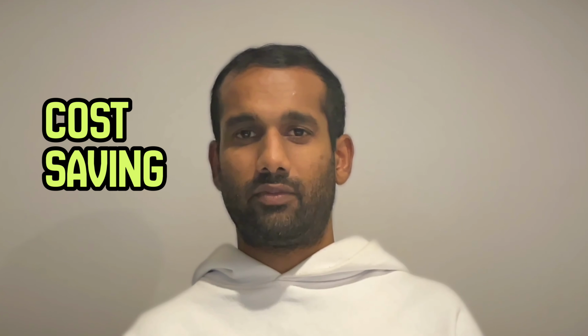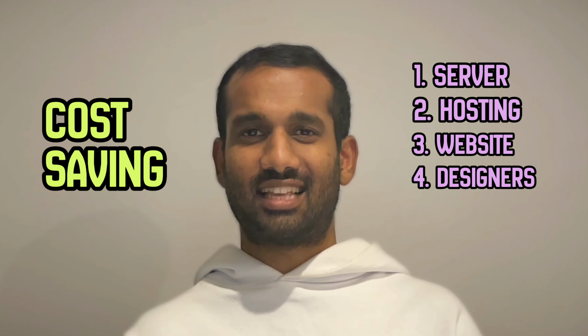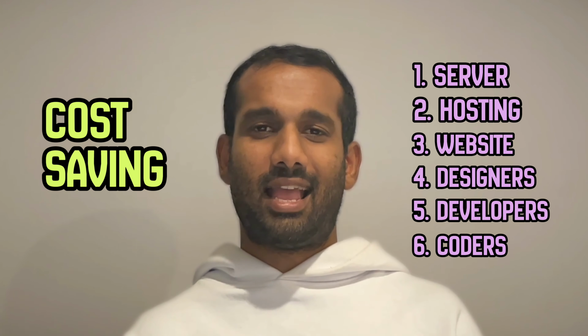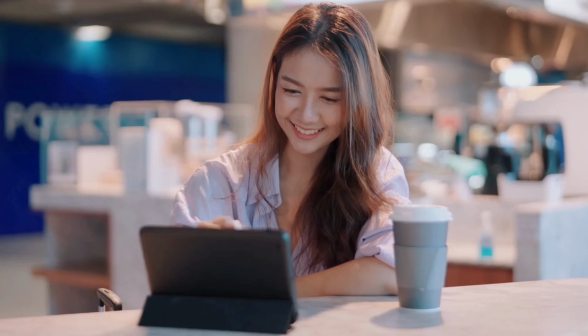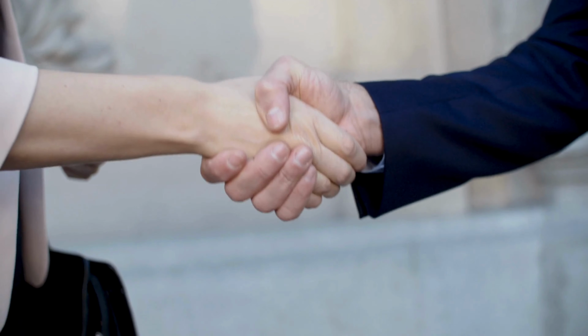Basically, you get to save on server costs, hosting fees, and fancy website designers, developers, and coders, and it really has become so easy to get your own thing up and running, right? Which is a big focus, and one of my big dreams is to help people start something of their own. It can be big or small, it's not about money, but it's about starting something of your own. And building a website is absolutely critical and foundational to that.